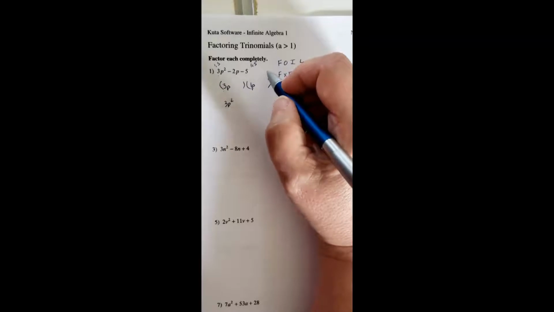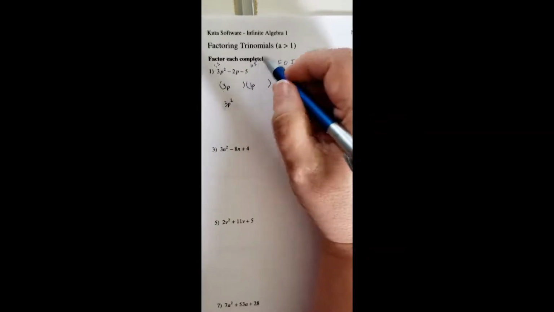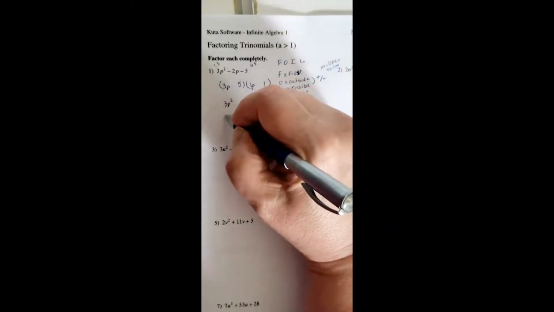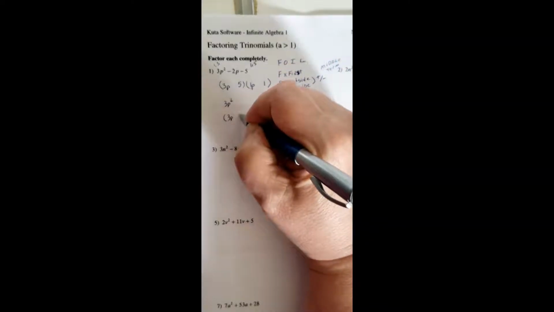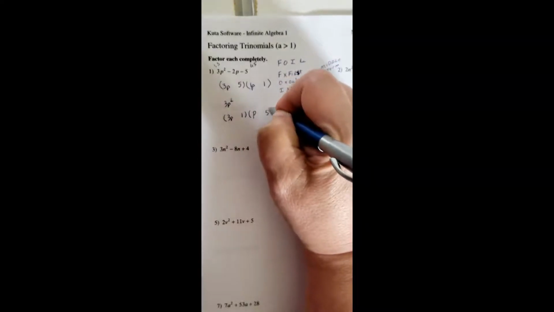So I'm going to be cautious, only because I'm using a pen, not a pencil, and wonder where I'm going to put that 5 times the 1. I could put it here, or I could put it here. Not sure if either of those are going to work out for me, but those are my only two choices.